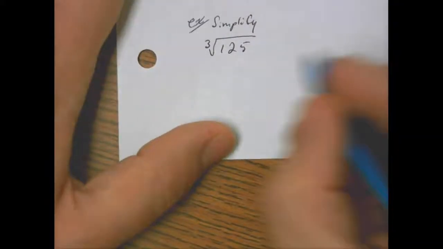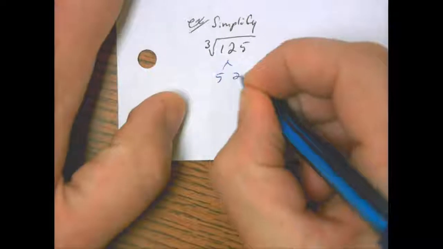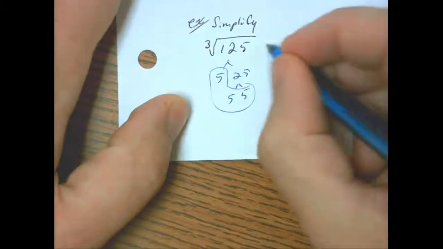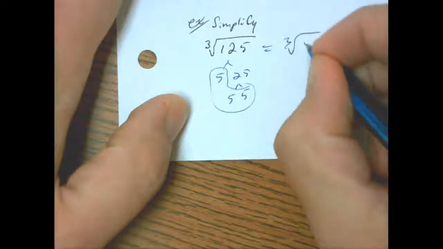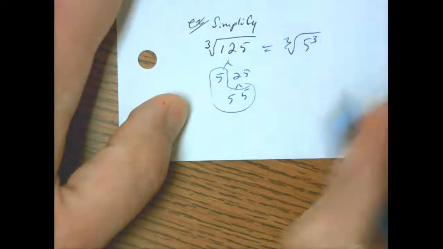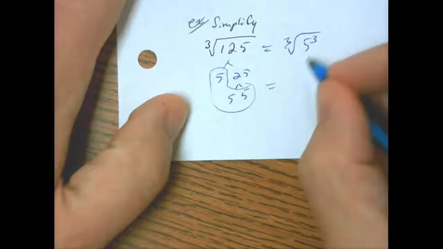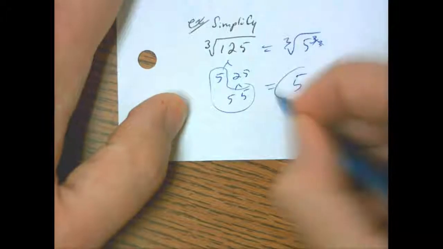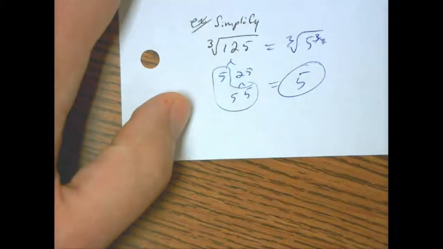Cube root of 125. This is 5 times 25, which is 5 times 5. So what this means, I have 1, 2, 3 5's. So this is the same thing as the cube root of 5 to the 3rd. Well, that divides out evenly, since 3 divided by 3 is 1, I just have 5. So 5 to the 3rd is 125.